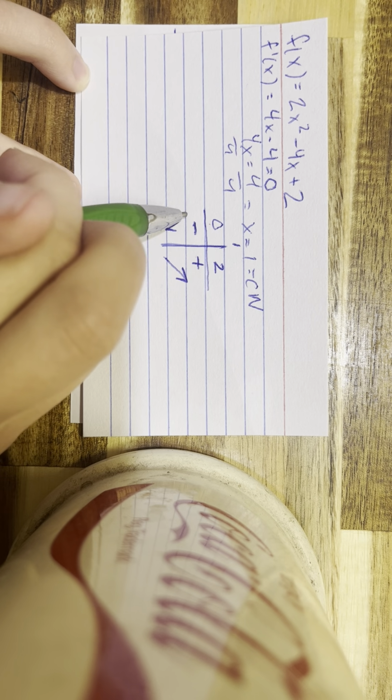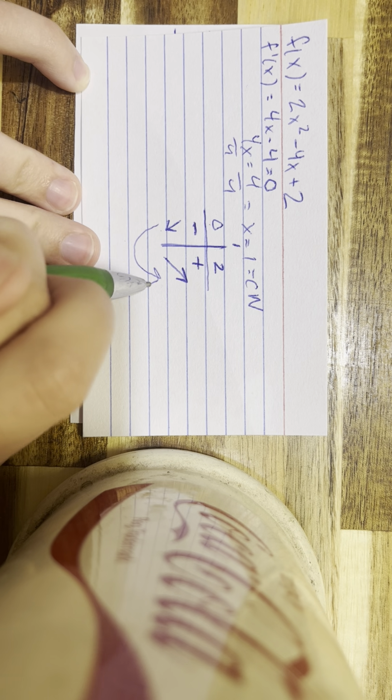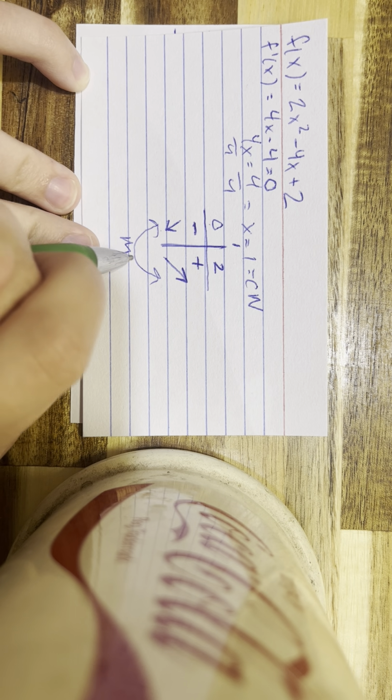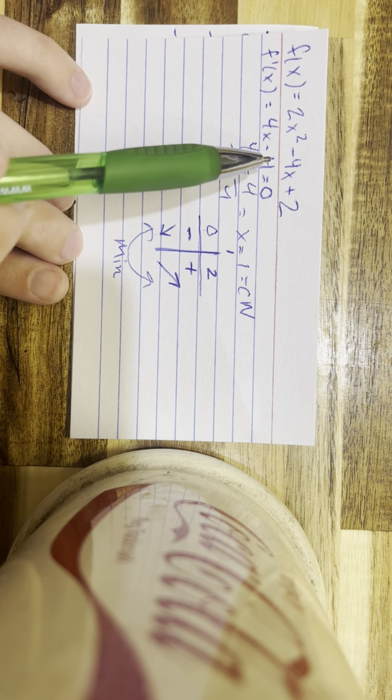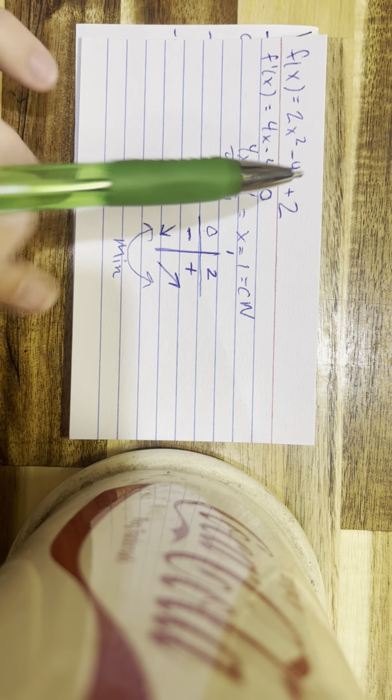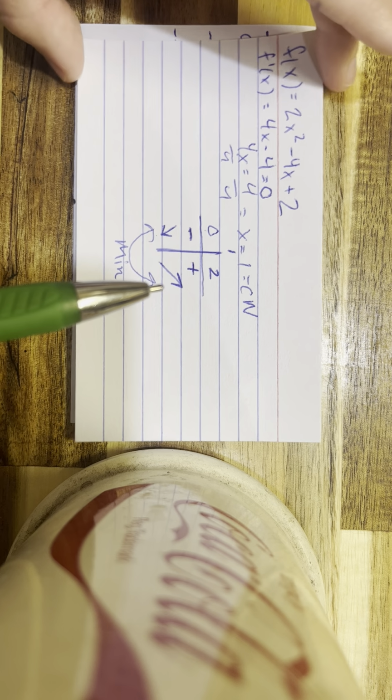And we also know that if it's decreasing and then increasing, we have a minimum at x equals 1. And we could plug that into our original function to find the exact point, but once again, we won't do that for longevity purposes.